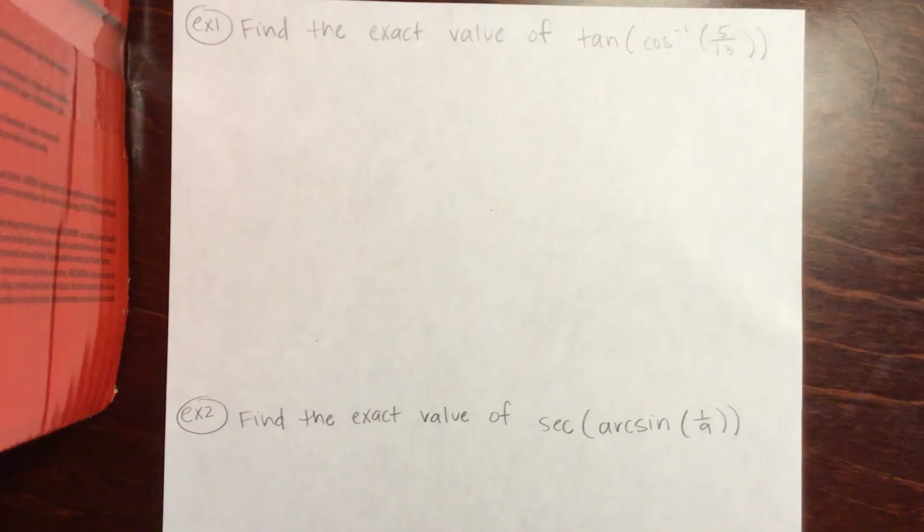When we compose functions with their inverses, you should work from the inside out. But what happens if you have something like this that isn't a unit circle fraction or a unit circle angle if they're giving you an angle? How do we deal with that? Okay, well, let's talk through the notation real quick.